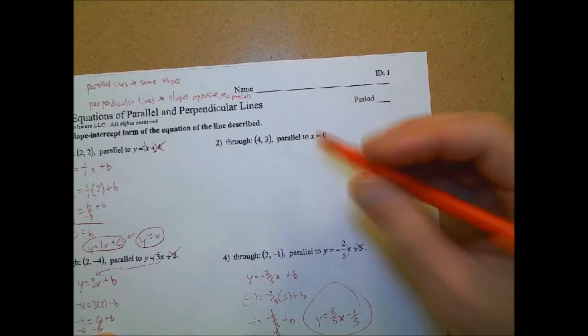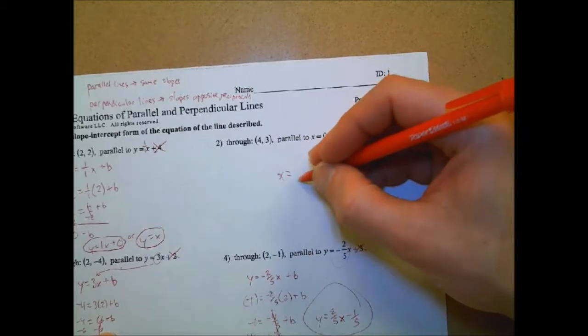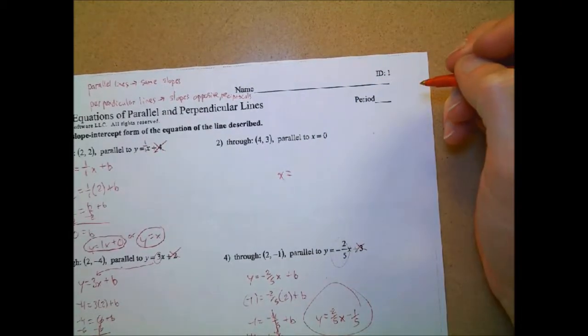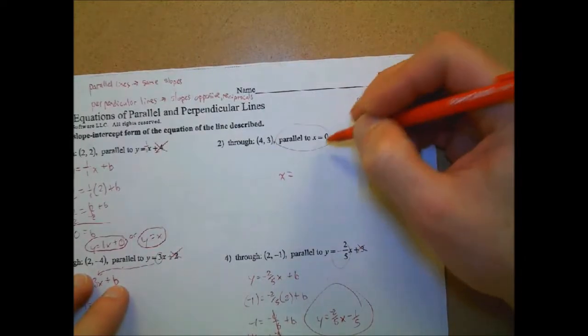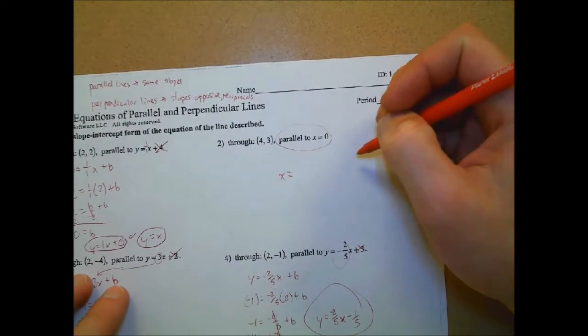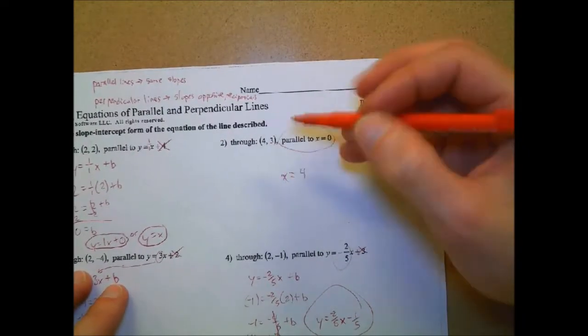So when you have a vertical line, that means the equation is x equals a number. So what will our number be here? Not 0. x equals 0 is this line. We want to be parallel to this one. 4. Okay, where'd you get the 4 from, Hannah? Yeah, it's the x coordinate here.